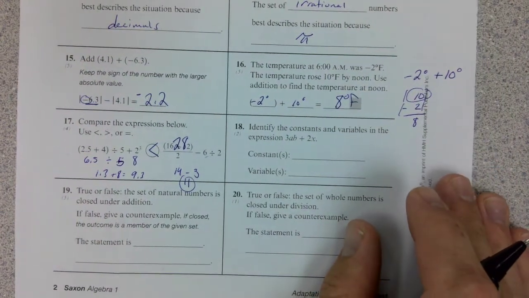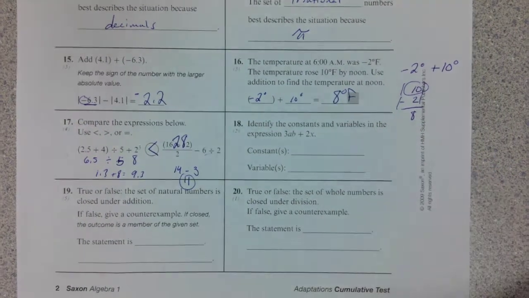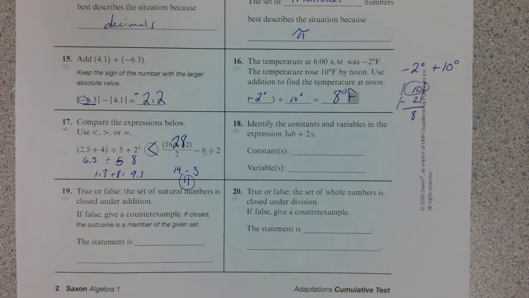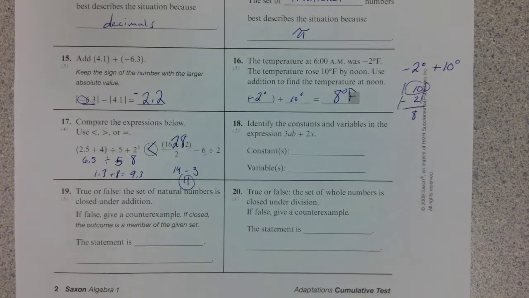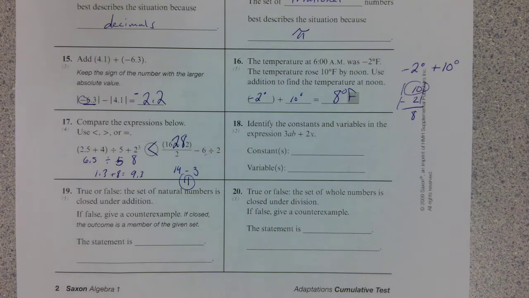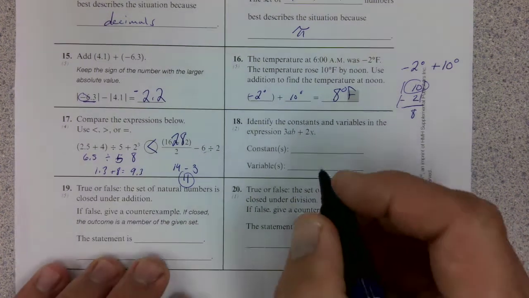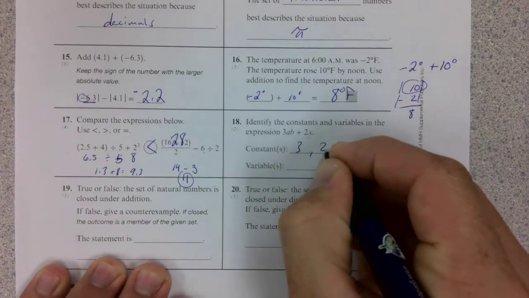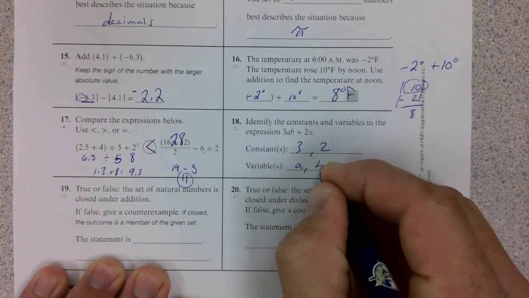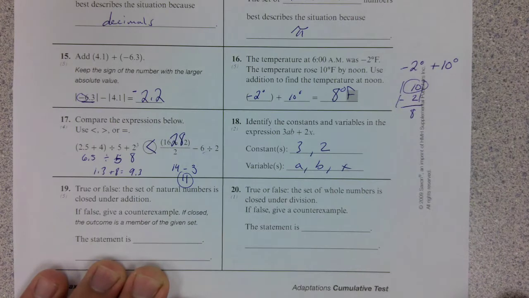18. Identify the constant variables in the expression. 3ab plus 2x. Our constants are going to be our numbers. The variables are going to be our letters. So the constants in this case are 3 and 2. The variables a, b, x.